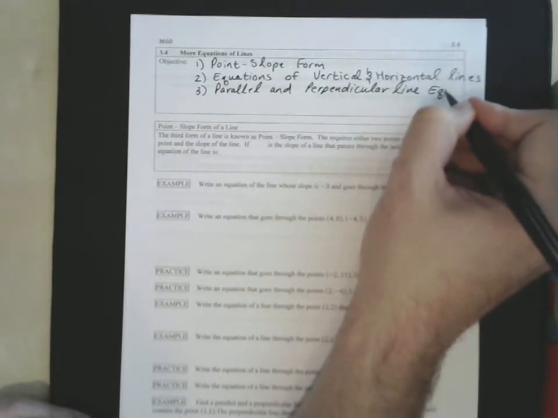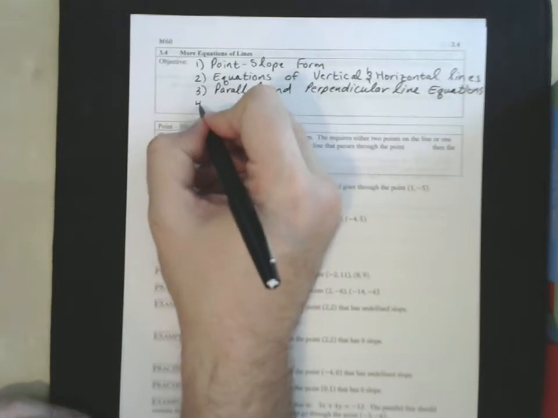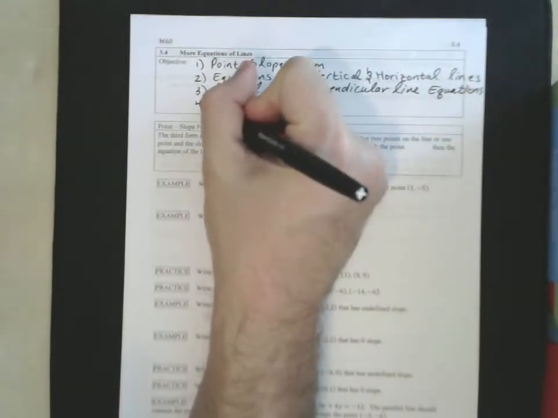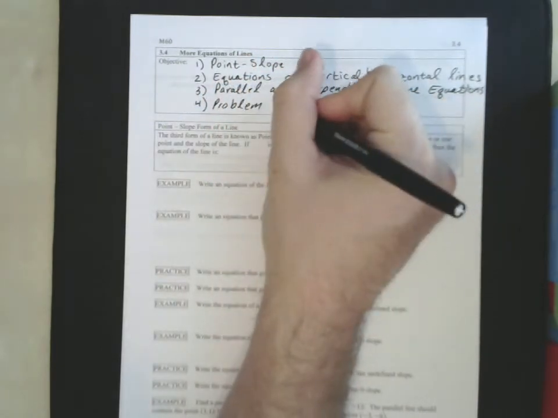These are the equations again. So we kind of introduced those in the last section. We're going to work a little bit more with them. And then we're going to do a little bit of problem solving, aka word problems.